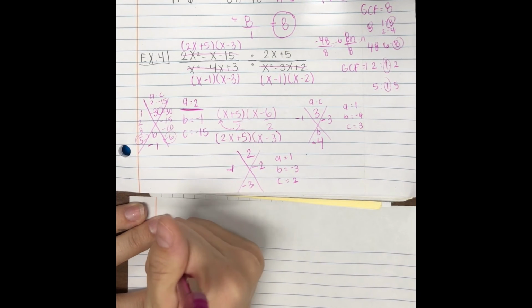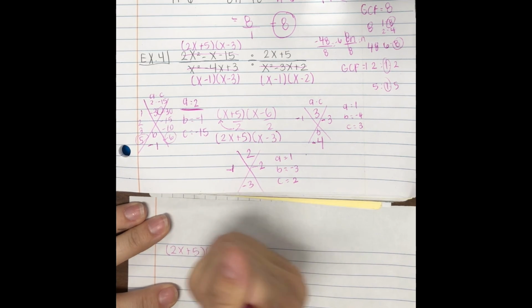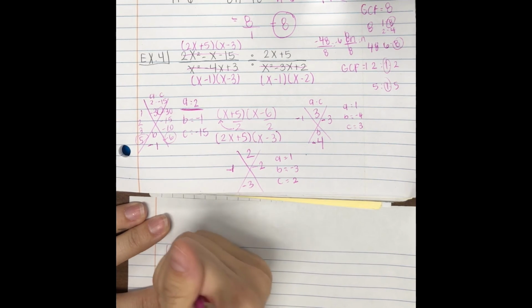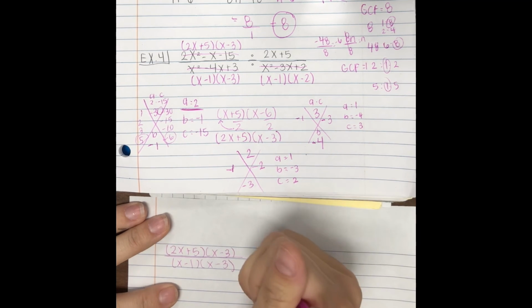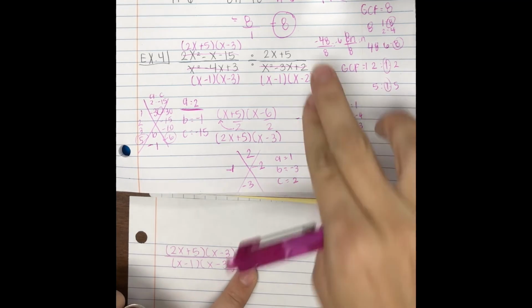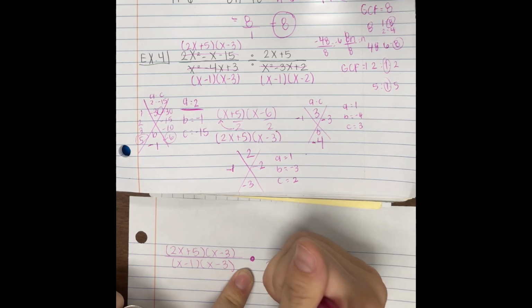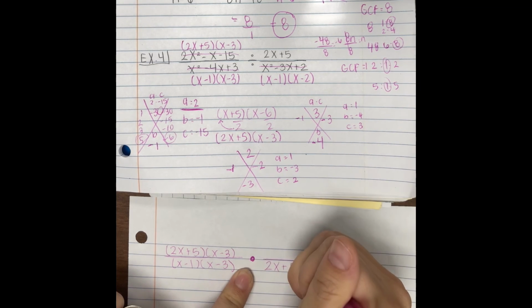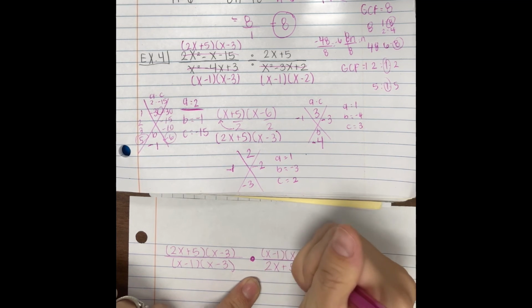So my step 1 was to keep my first fraction, so I'm going to keep it already broken down. My second step was to change or keep, then change the multiplication, and then I was supposed to flip these two. So I'm going to flip my 2x plus 5 to the bottom, and then I'm going to flip my x minus 1, x minus 2 up to the top.